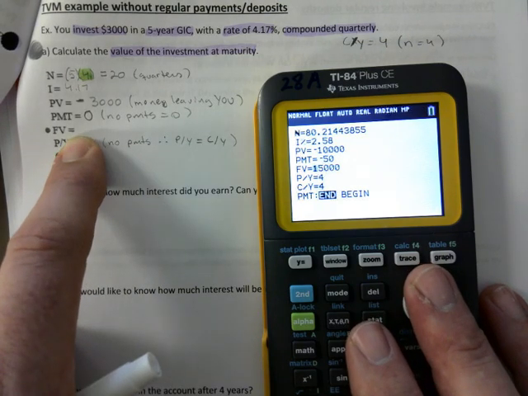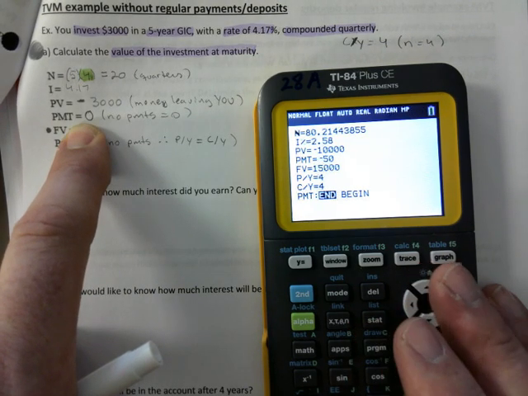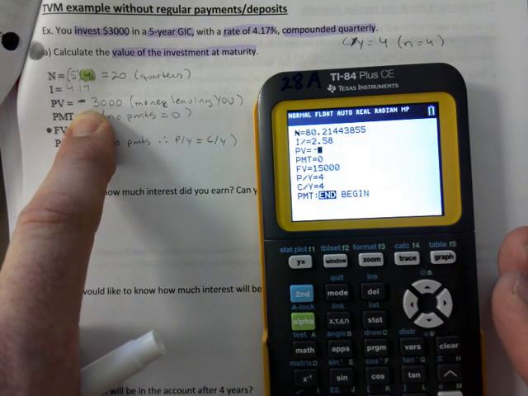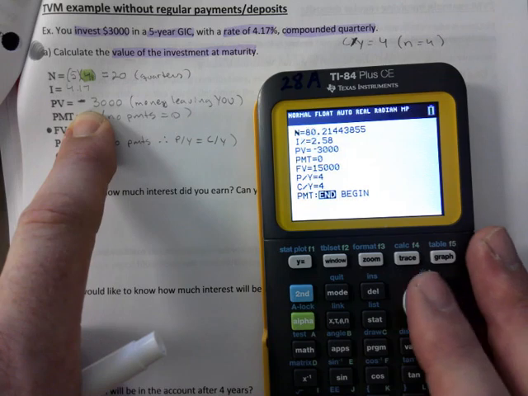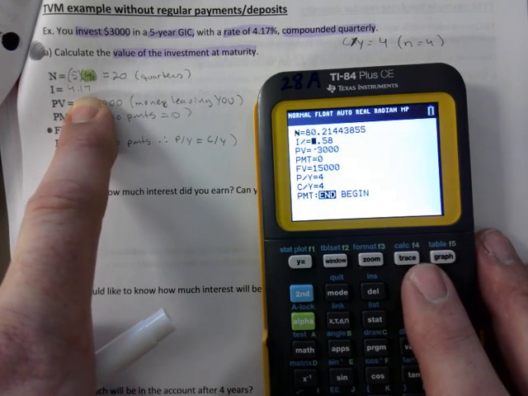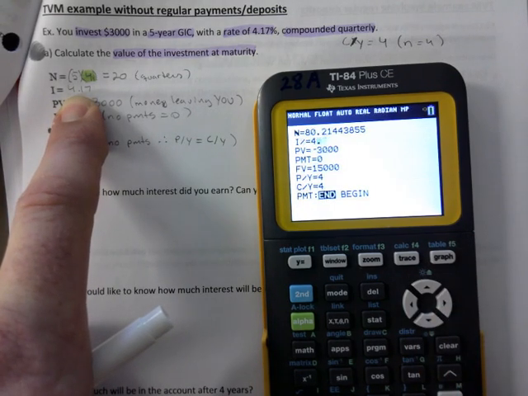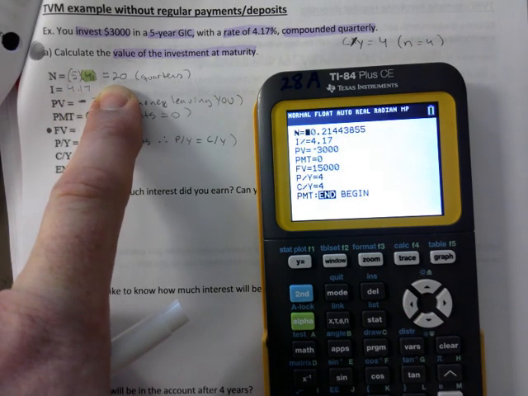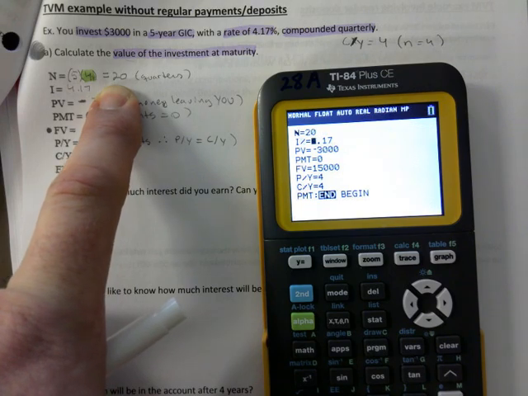Future value is unknown. Don't touch it. Go to payment, turn that to 0. Go to present value, turn that to negative, not minus, right? You got to use the negative button. Change the I to 4.17. Change the top number to 20, or you can go 5 times 4, just like that, and hit enter.